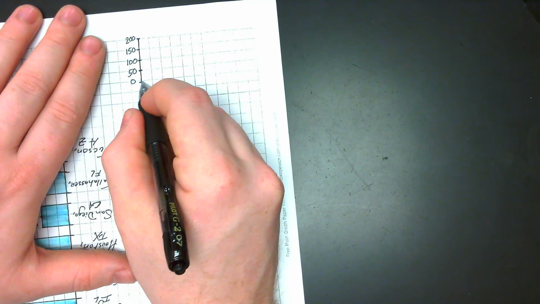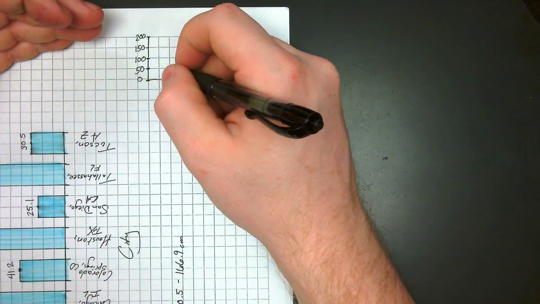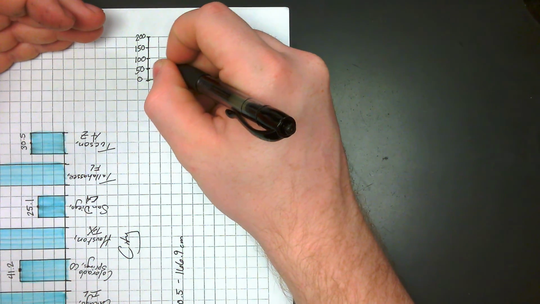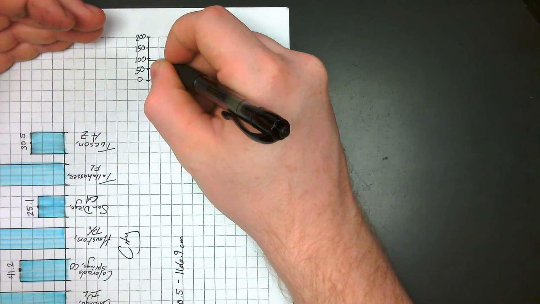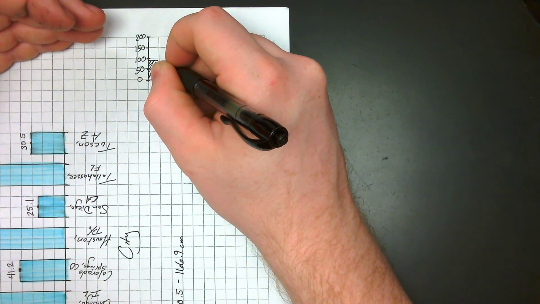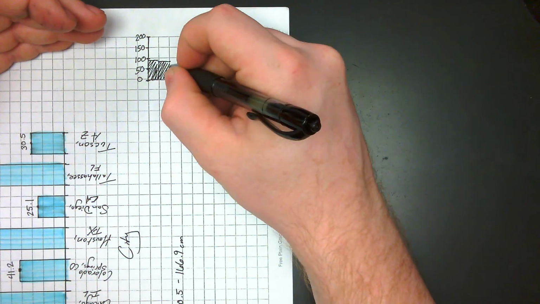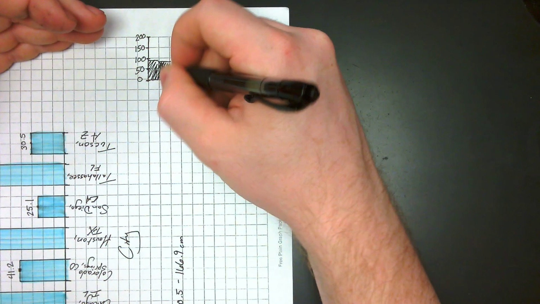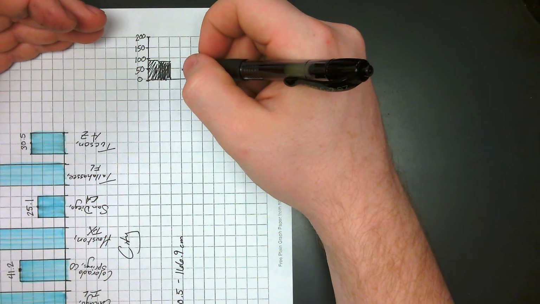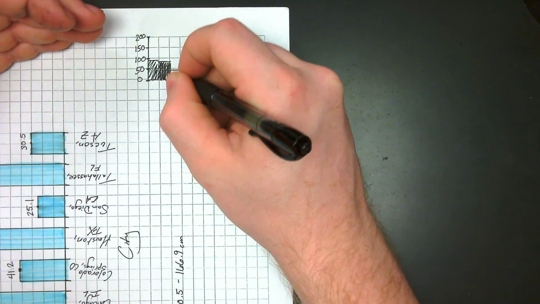So if we still did this, but since it's all scaled down, I'll just use one box. Buffalo would be up here. Chicago would be somewhere about right here. And then Colorado Springs would be right here, right?